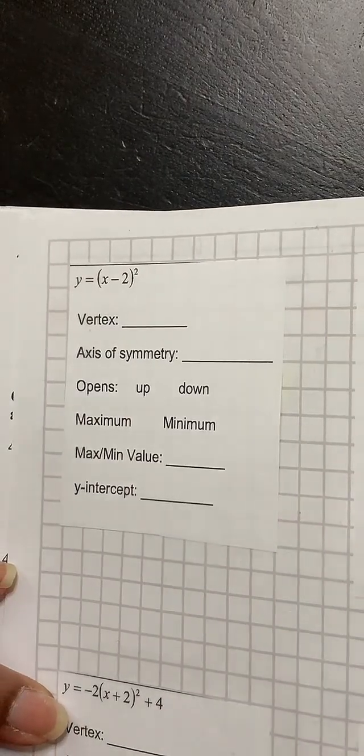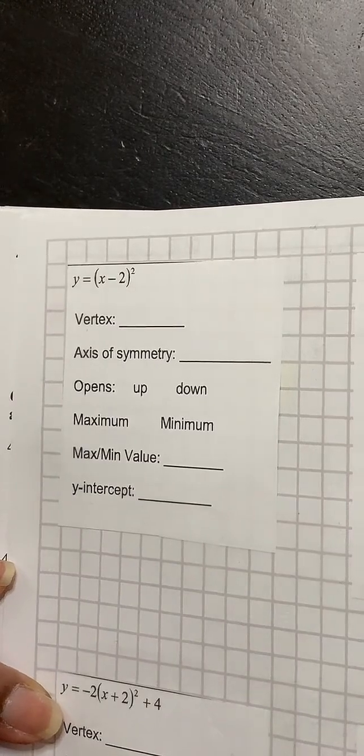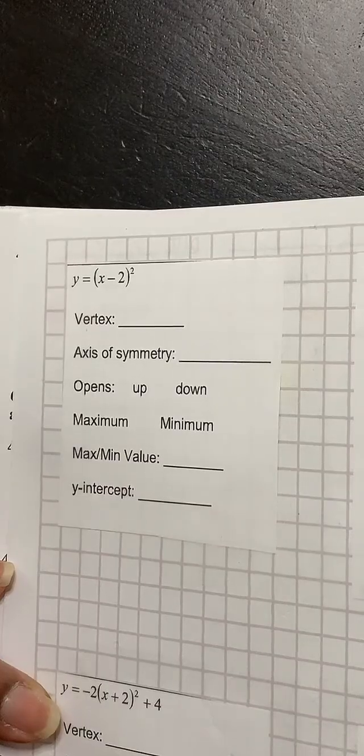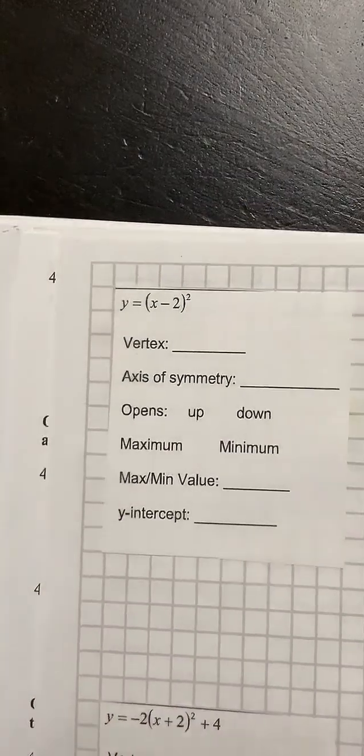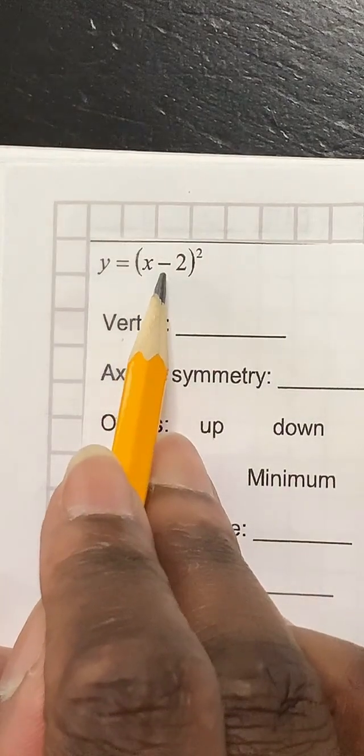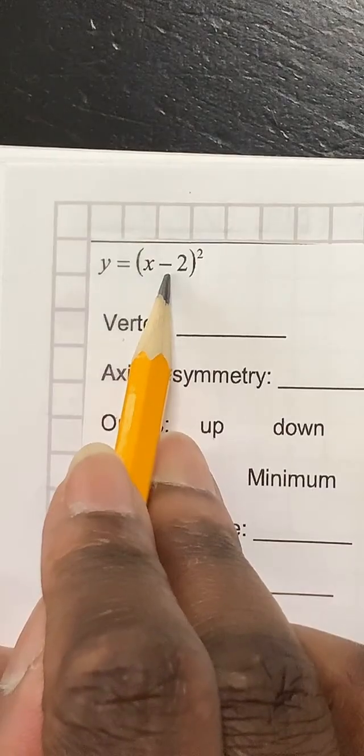All right. So I have 0, 2. I have 2, 0. I have negative 2, 0. Okay, so let me zoom a little bit more. All right, remember, inside the parenthesis, you do opposite what you see.